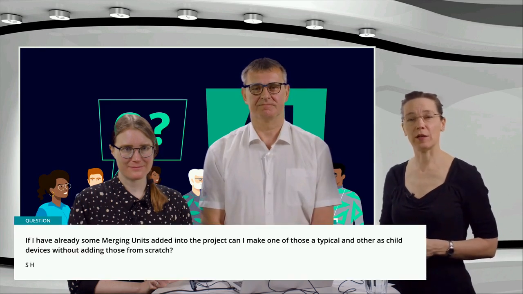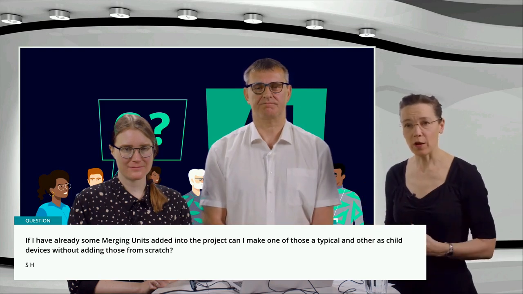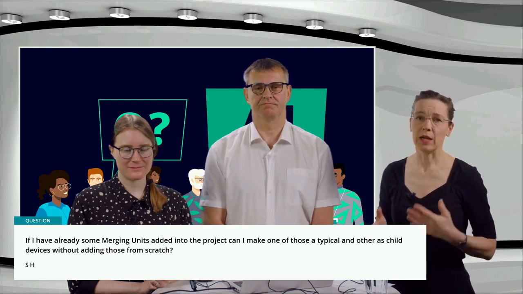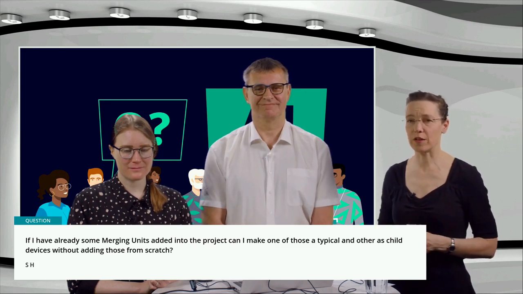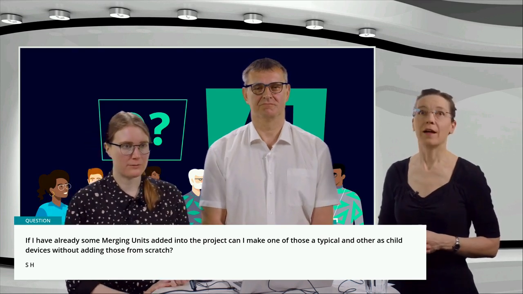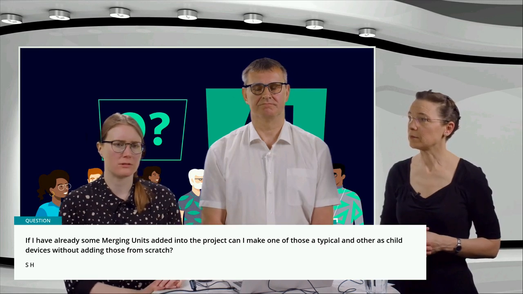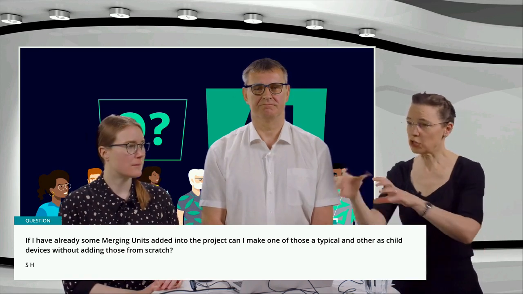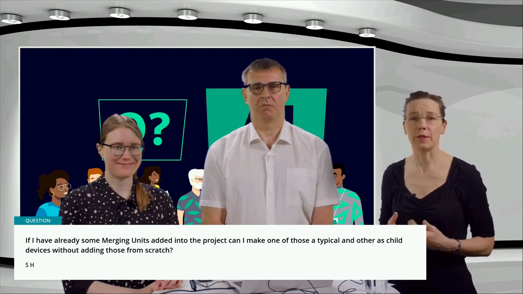And SH wants to know, if I have already some merging units added into the project, can I make one of those atypical and other as child devices without adding those from scratch? Yes, of course, this can also be done for an already existing configuration. So I can take one configuration and make it a typical. Cool. Yes. That's nice.